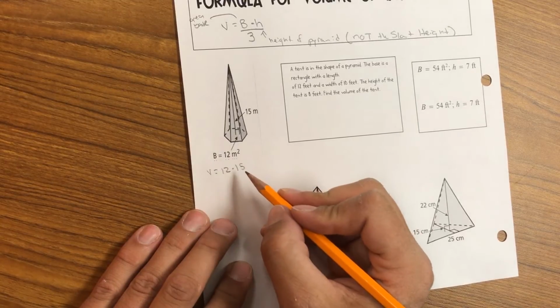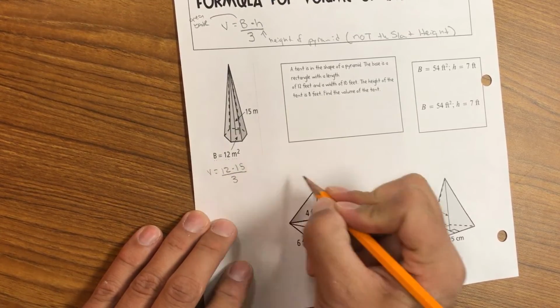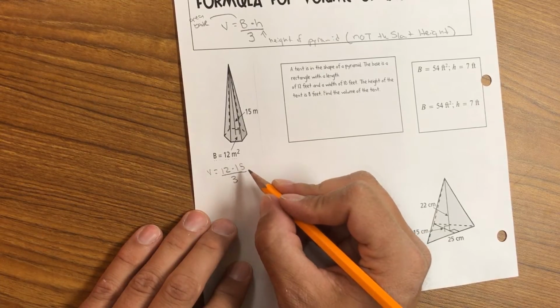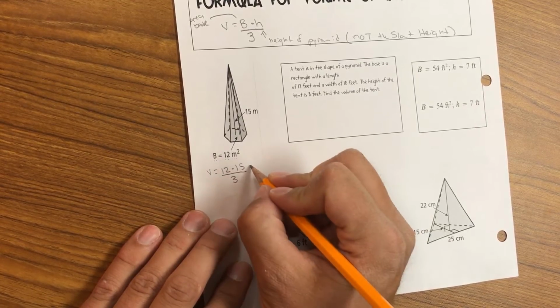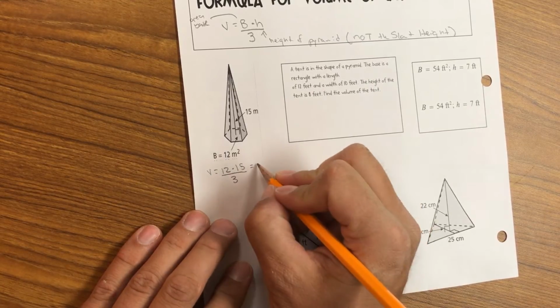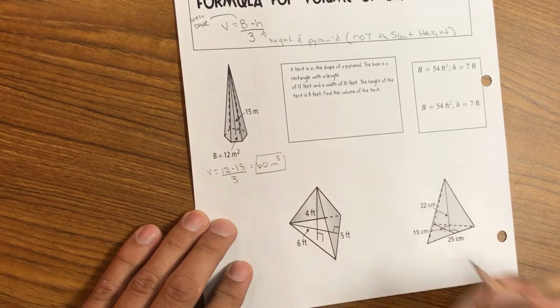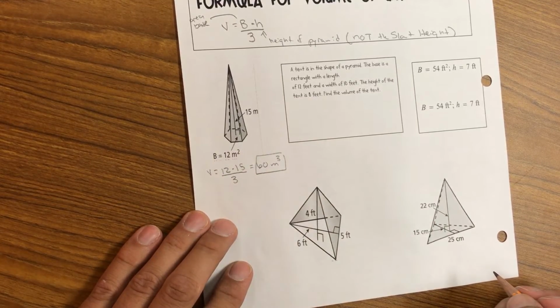But this is a pyramid. It's not a prism, so I need to remember to divide that by 3. So 12 times 15 divided by 3. You can put that in your calculator, and you end up getting 60 meters cubed. That would be the volume of that pyramid. Okay?